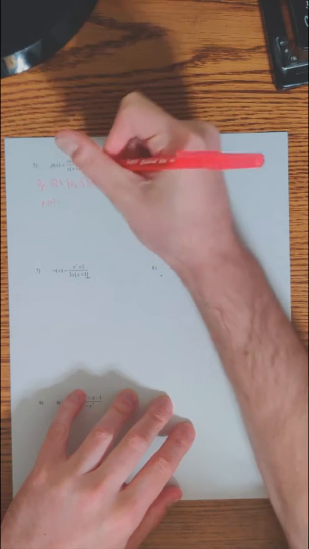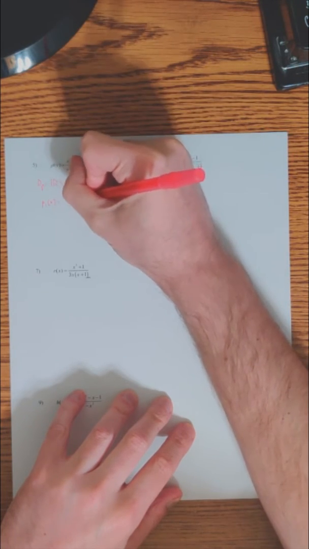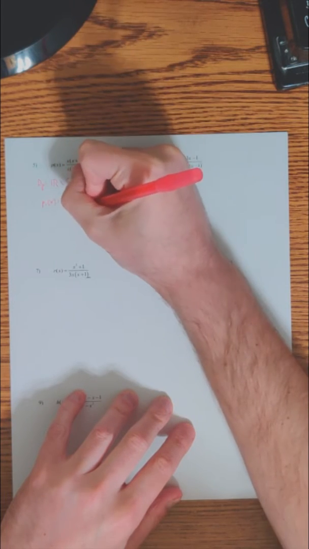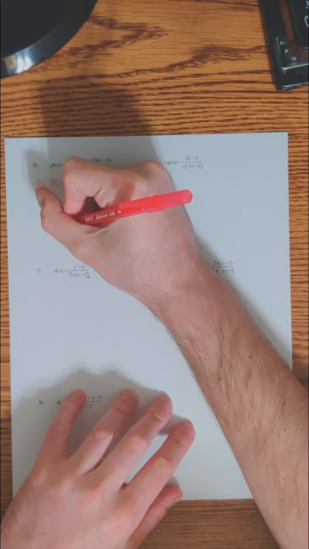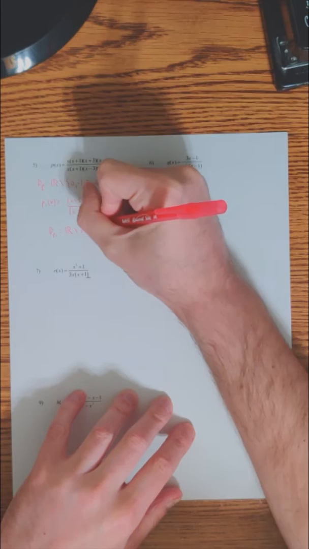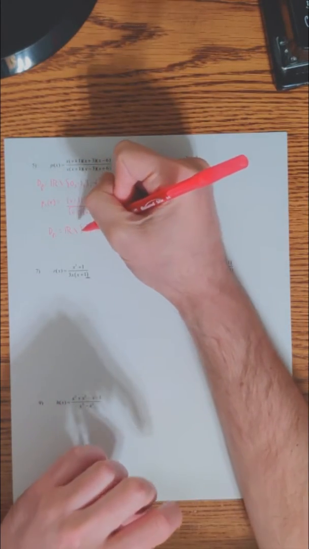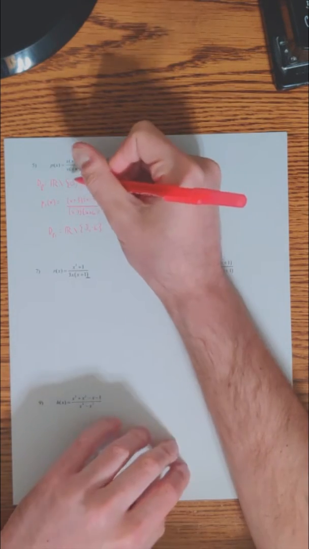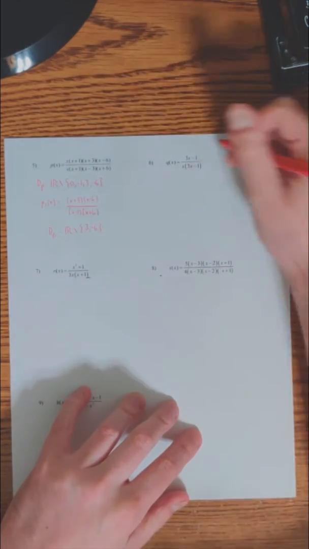And then if I find this new function after canceling, the x's cancel, the x plus 1's cancel, and I'm left with this function, whose domain is different than the original, so it is not equal to the original function. Note that this new function has 2 additional elements in its domain than the original did. So here we have 0 and -1 in the domain, here they are not.